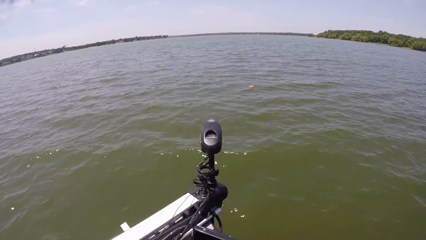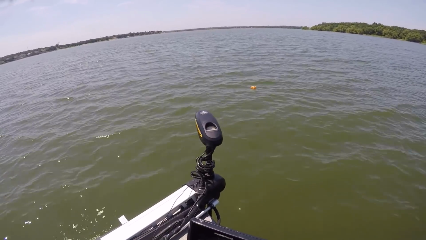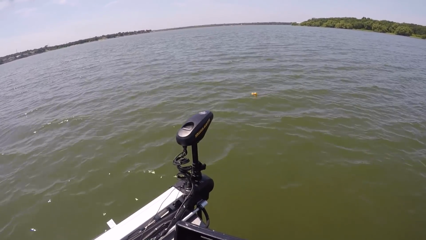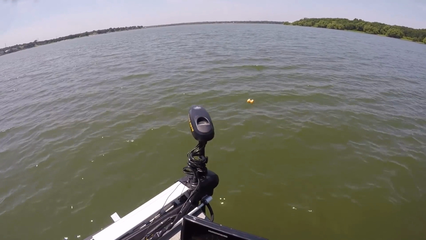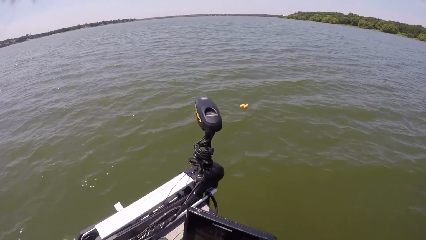I'm approaching my buoy marker just like I said I would be. And we're gonna see if we can find what we marked. It shouldn't be far off, guys. Wind's not high, buoy marker has enough weight on it. We should be good to go.